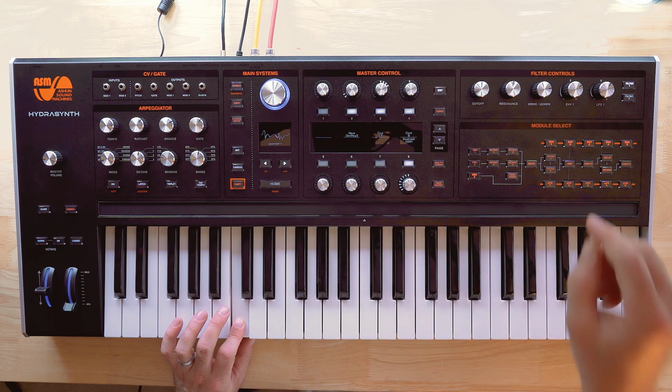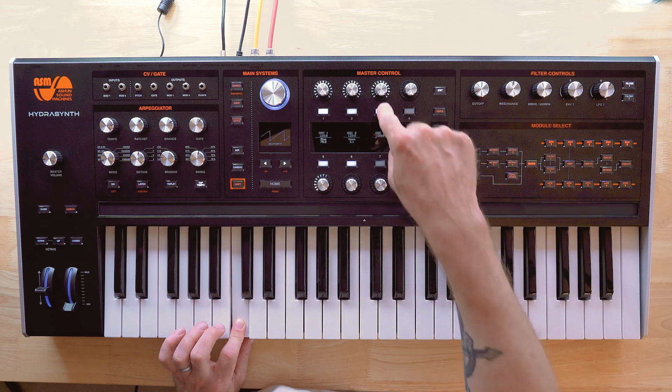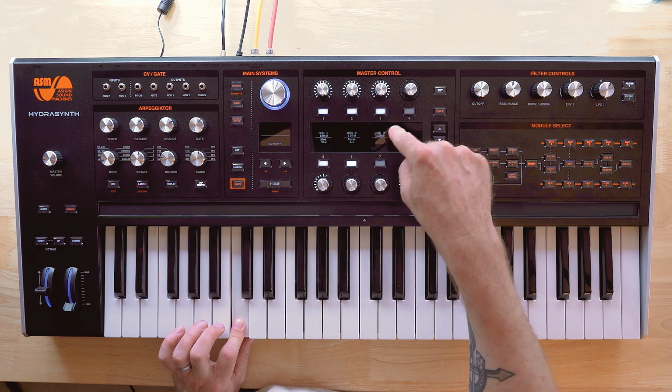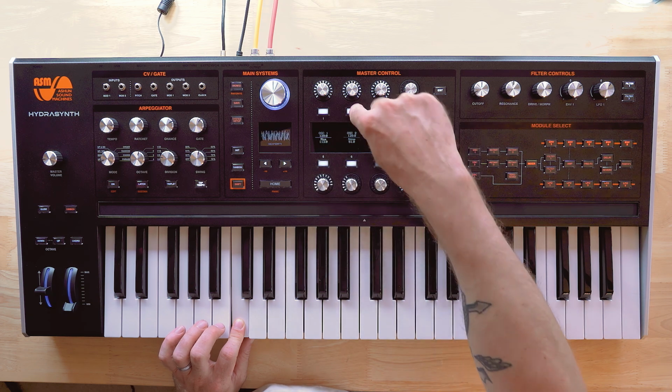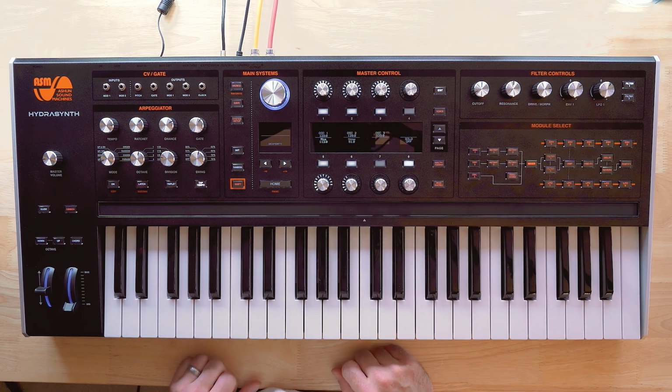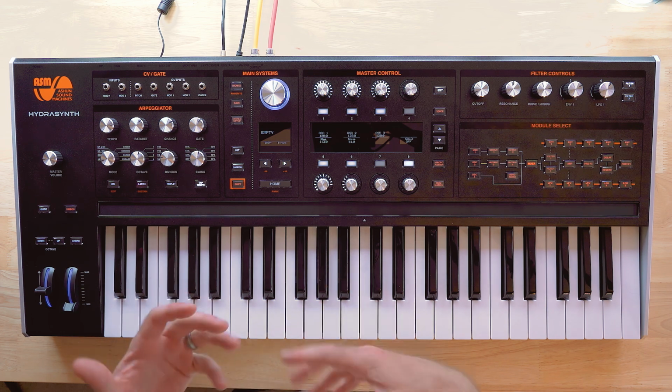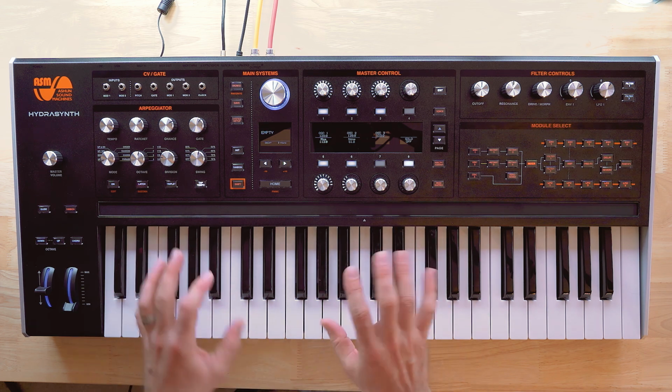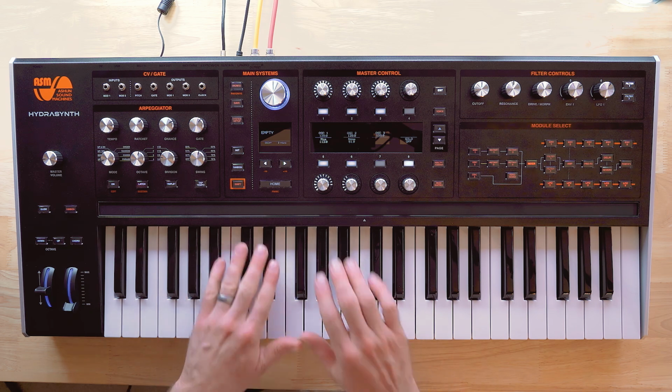17. By hitting solo, you can solo each one of these individually. If you have a very complex patch, that's pretty useful to be able to hear what exactly is going on with what oscillator, so you know where to jump in and make your changes if you have any.